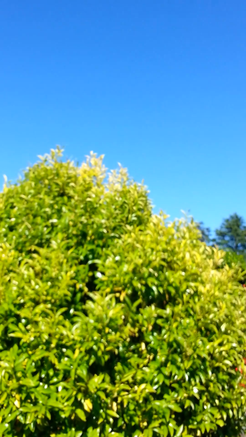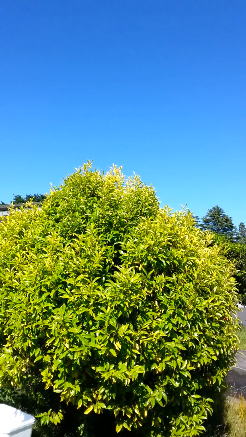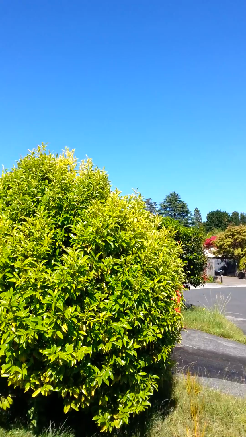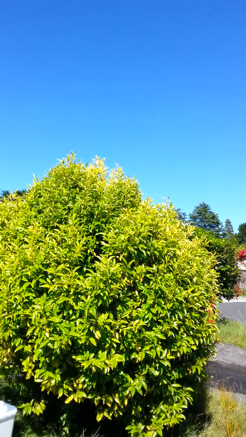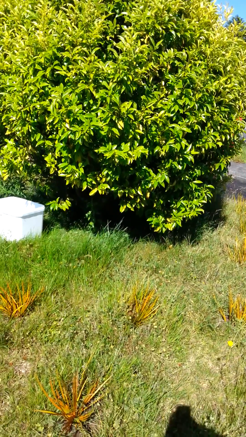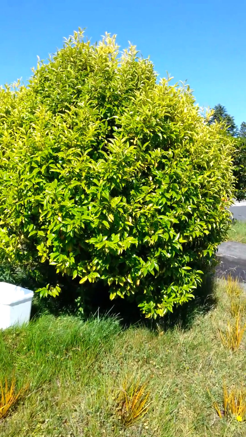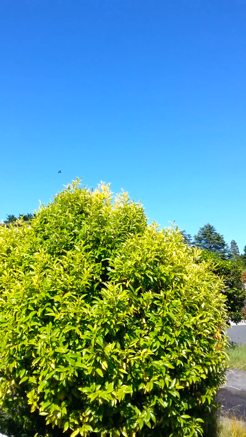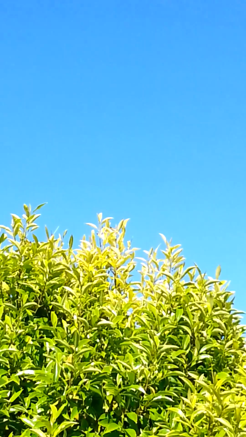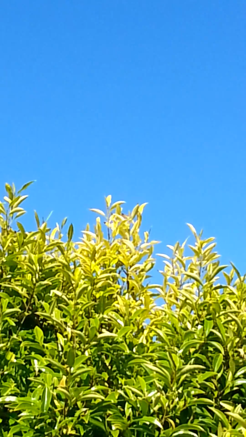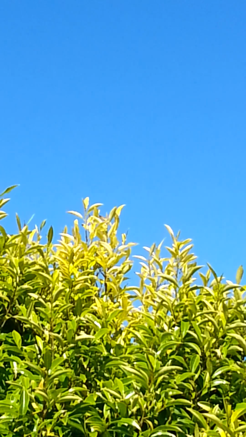Now here we've got bleaching effect on this tree. Do you see the top of this tree is a different colour? You go from green down the bottom where you've got moisture, insects, to bleached on the top. Now I'll zoom in and you can see that this is quite bleached.